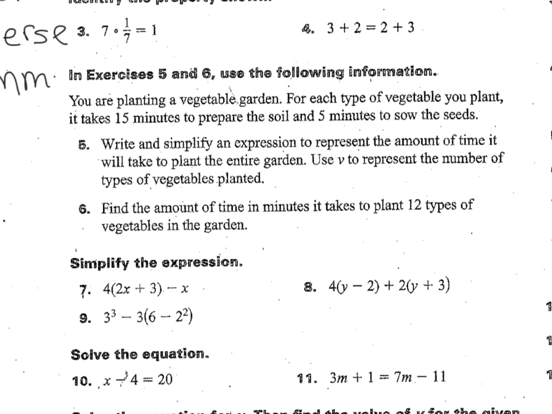So each type of plant would be V, so it would be 15 minutes times V times a plant. Plus, then I want you to finish the rest. It says 5 minutes to sow the seeds. Okay, so what would you put right here? Okay, and then simplify it. Alright, you want to simplify it.